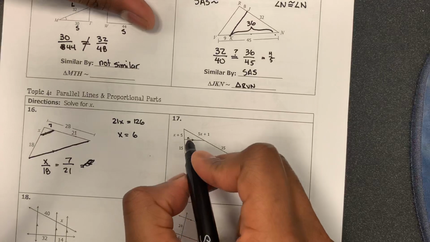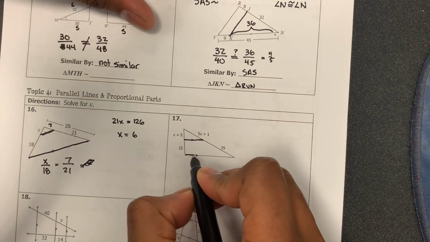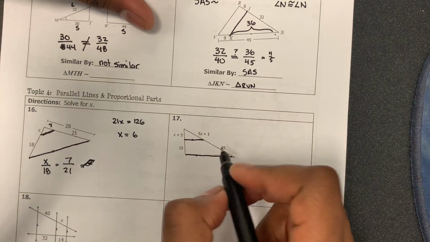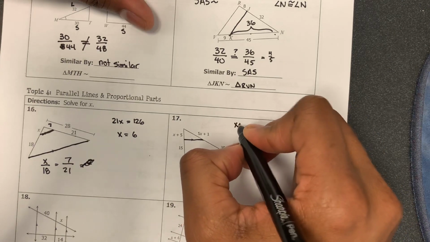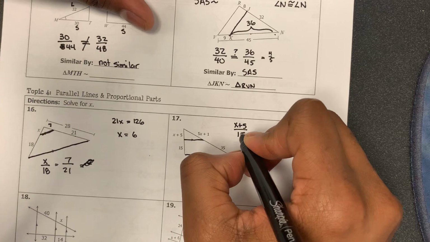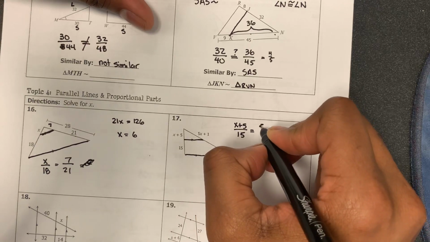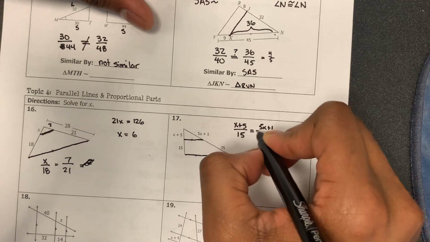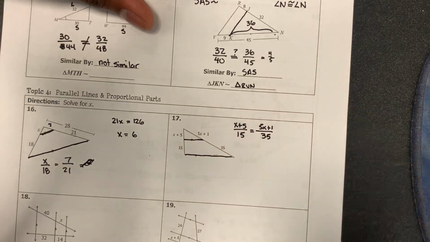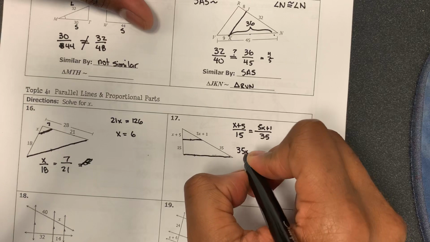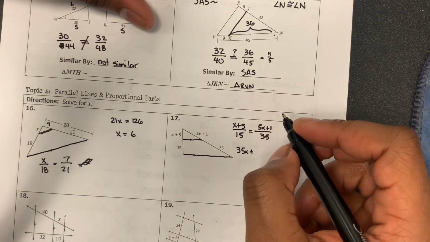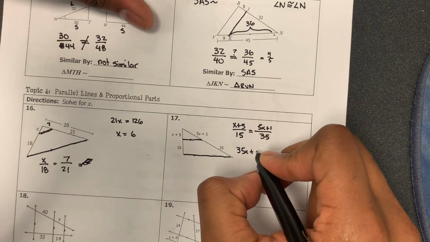Same thing for number 17. We have a pair of parallel lines. One of the bases is parallel to a segment interior to the triangle. So that's going to be x plus 5 over 15 equals 5x plus 1 over 35. We can cross multiply, so we would get 35x plus 5 times 35 is 175.